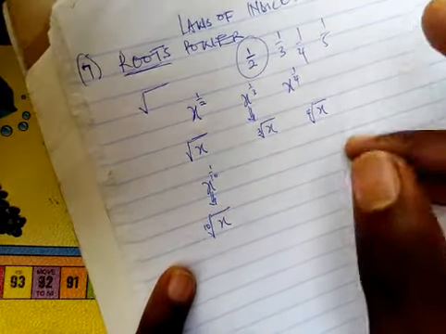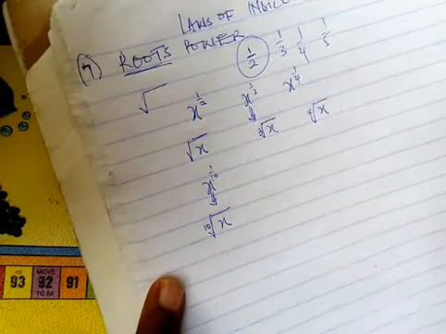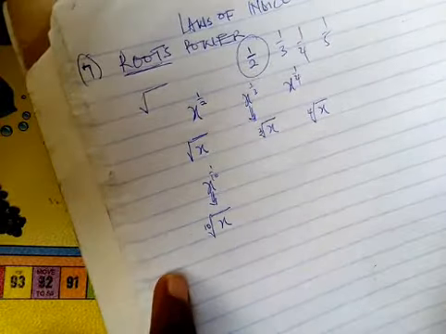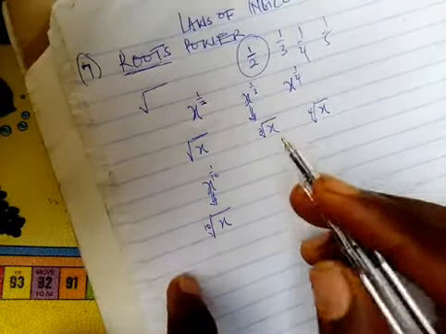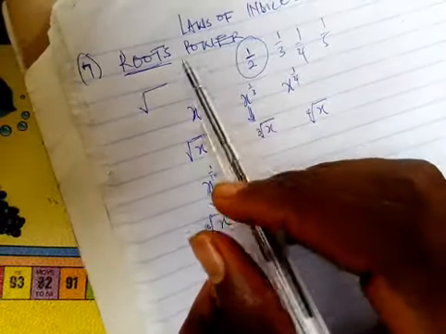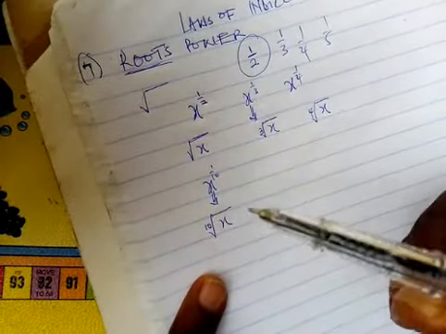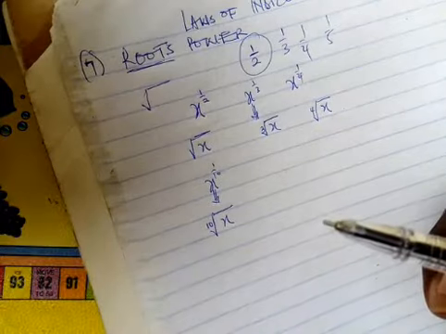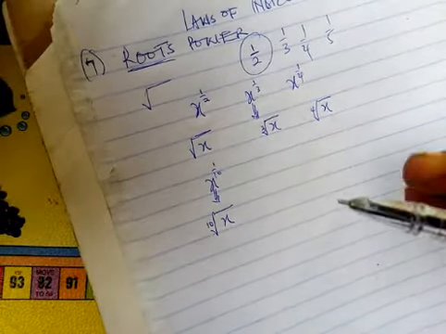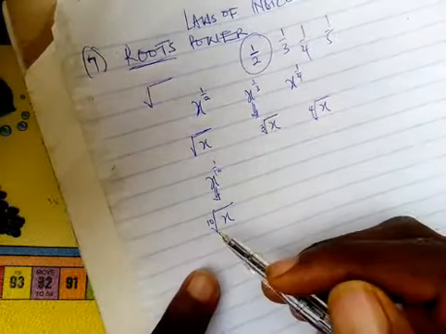So that is it for the root power. Whenever terms are being expressed as 1 over any number, it is called root power, because it is the root that is now the power. So you express it in this form.